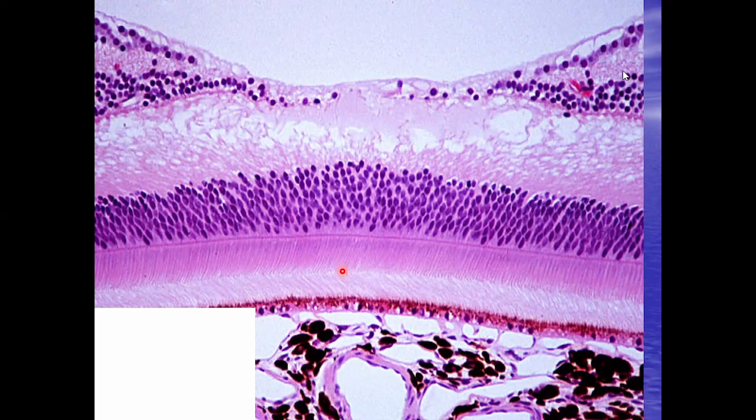Then we have these other layers here, the outer segments of rods and cones. The shape of these cells defines the name given. For the rods, the outer segments are rod-shaped. They have a lot of lamella. The membranes are highly folded, forming lamella, and that is to increase surface area for enzymatic activity.